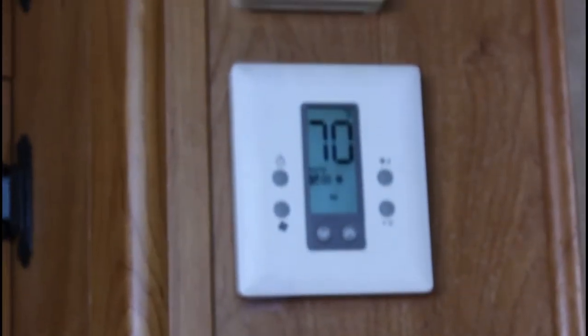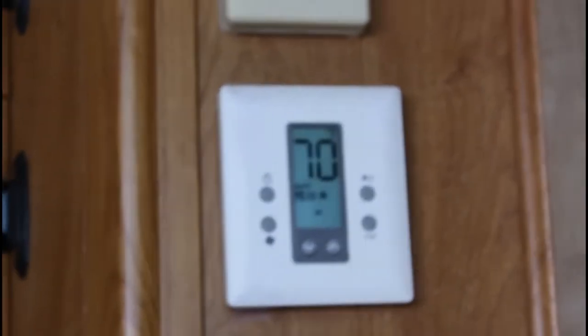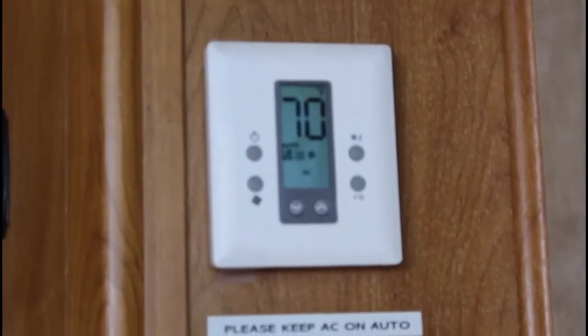This is the air conditioner that runs the unit in the living room. When you get here, it should be set at 85.